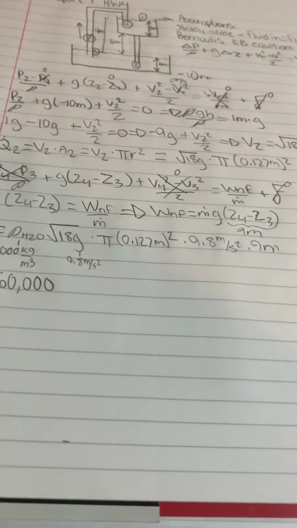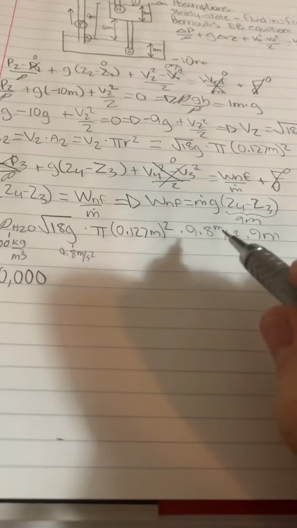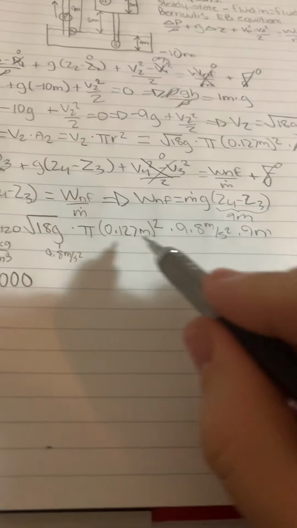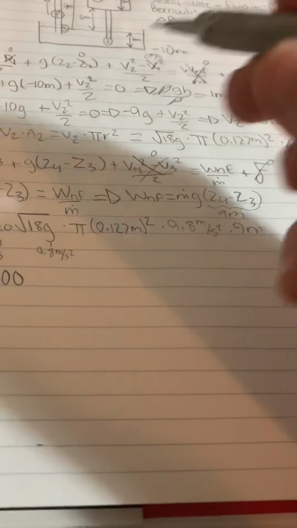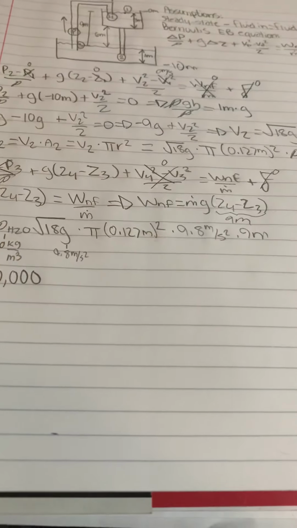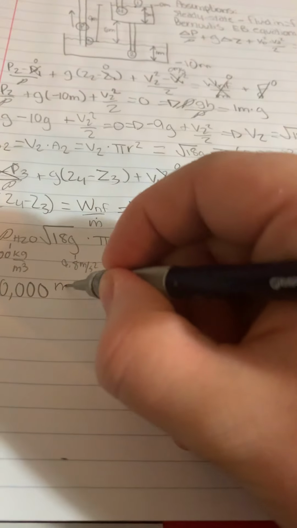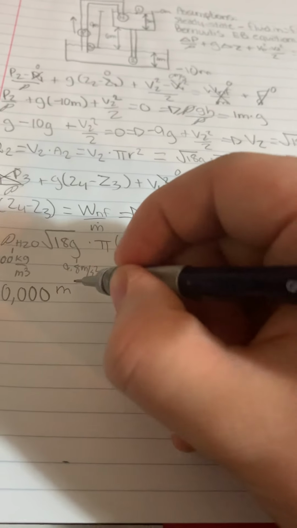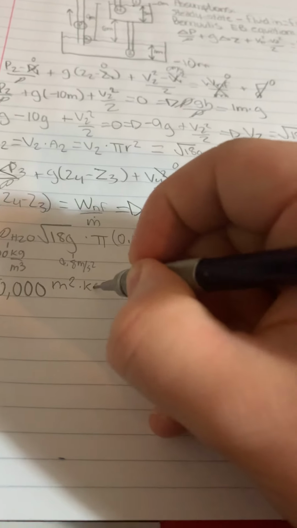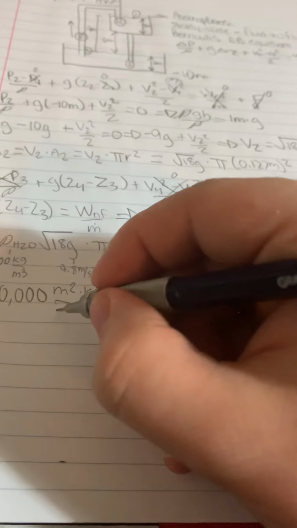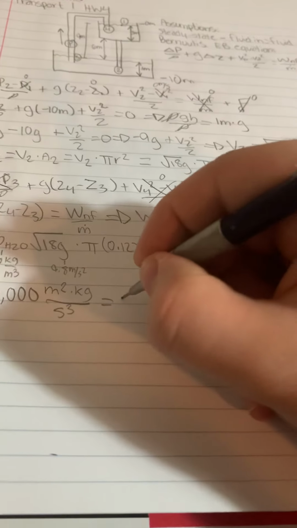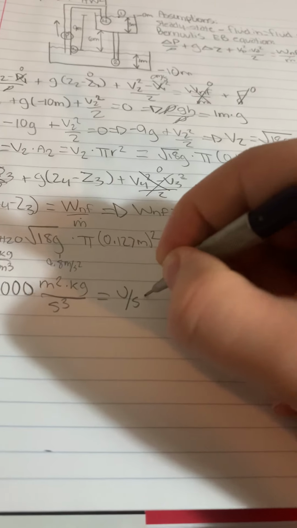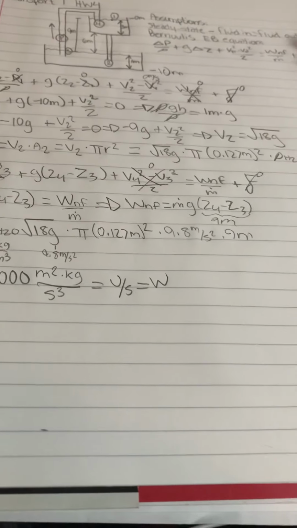And we can go back through and look through all of our units here. This is going to simplify down to meters squared times kilograms over seconds cubed, which is equal to joules per second, which is equal to watts.